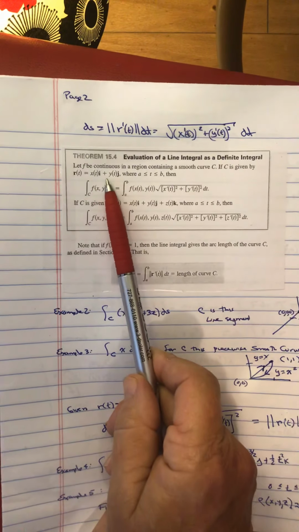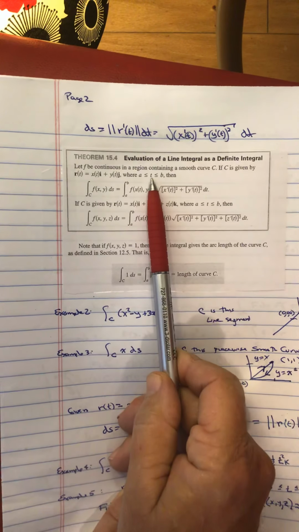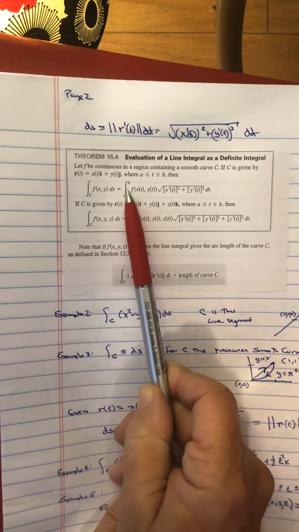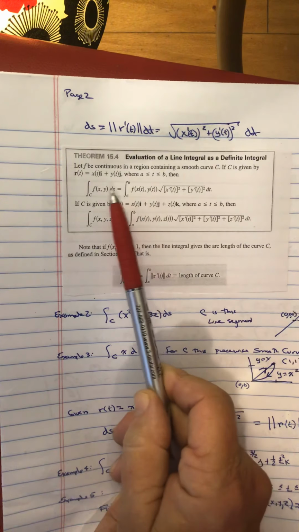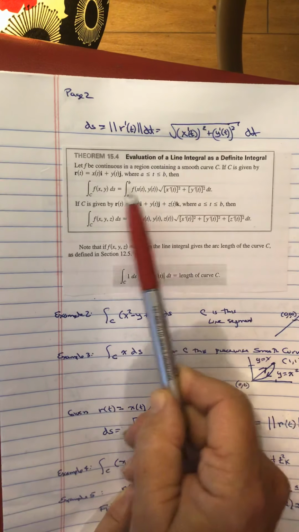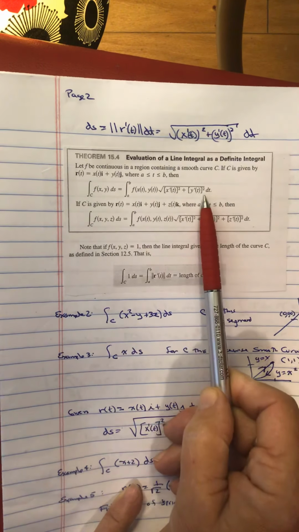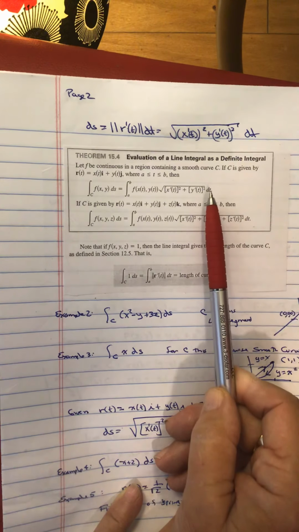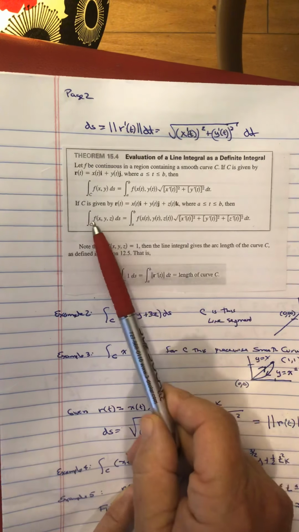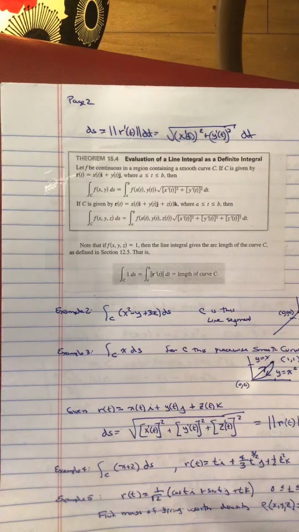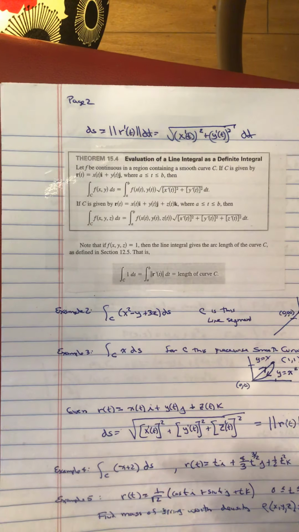We have to have a piecewise smooth curve on a closed interval. And so this becomes the integral from a to b of the function, replacing x with x of t and y with y of t, and ds with the square root of the derivative of x squared plus the derivative of y squared, dt. And so we're substituting. So that's evaluating line integrals.